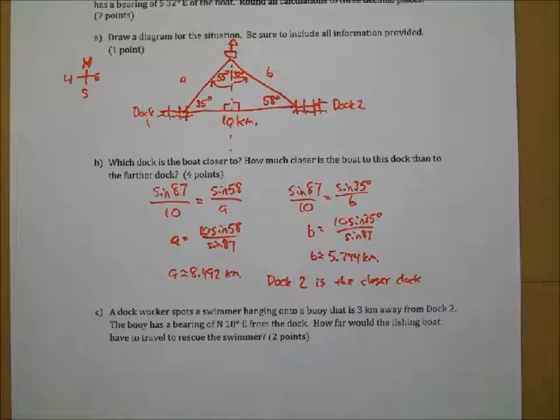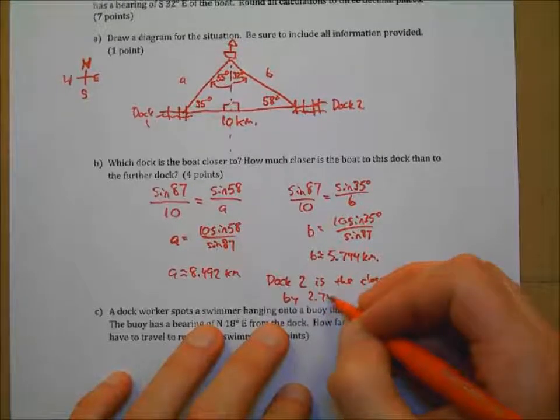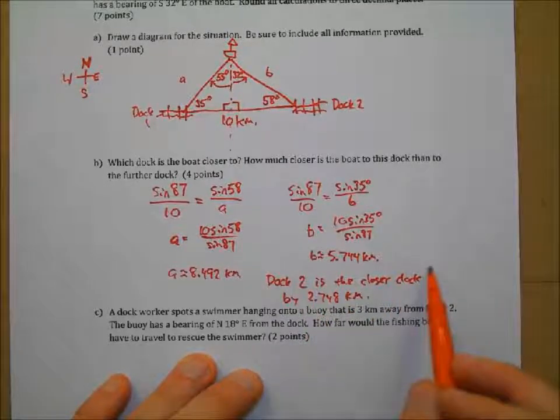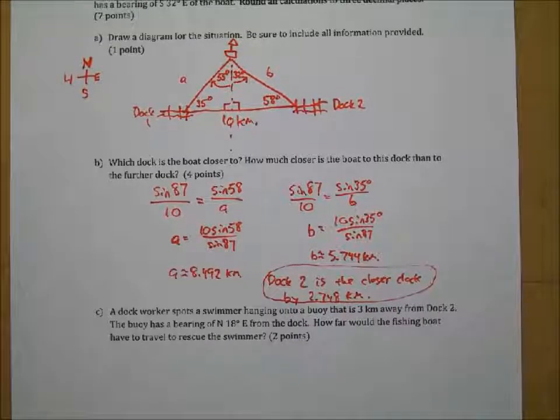What do we have to do to find how much closer it is? Subtract. So we'll do 8.492 minus 5.744, and I get 2.748. So if this was an emergency and you wanted to get to the closest dock, you would go to dock 2.